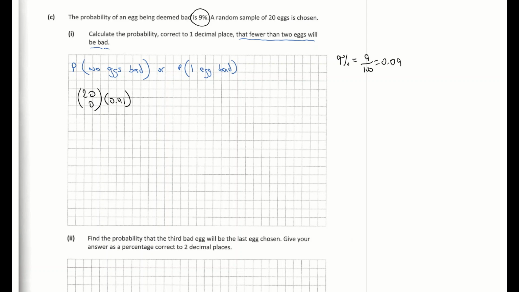So to get the probability of a good egg, I've gone 1 minus 0.09, which is 0.91. That's the probability of a good egg, and I want 20 of those, so to the power of 20. And I'm going to multiply that by the probability of a bad egg, which is 0.09 to the power of 0. And I'm just going to put that into a large bracket.